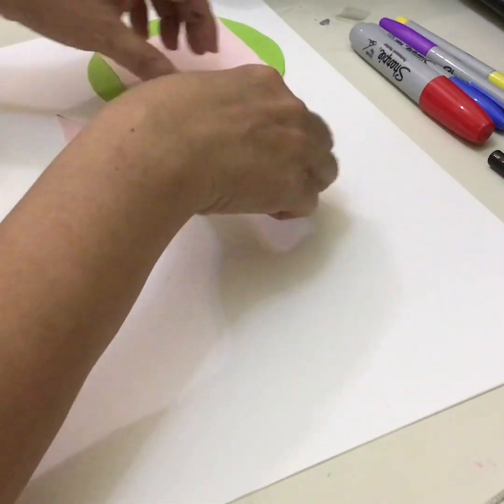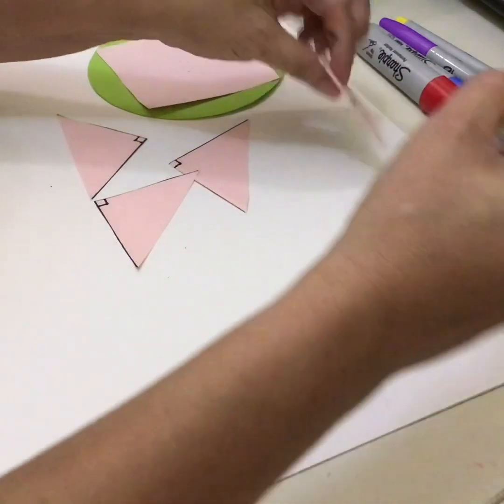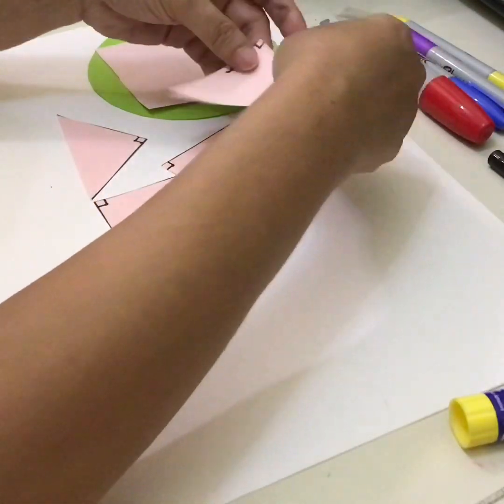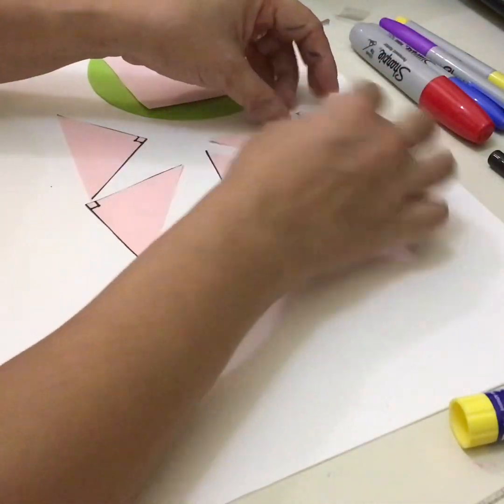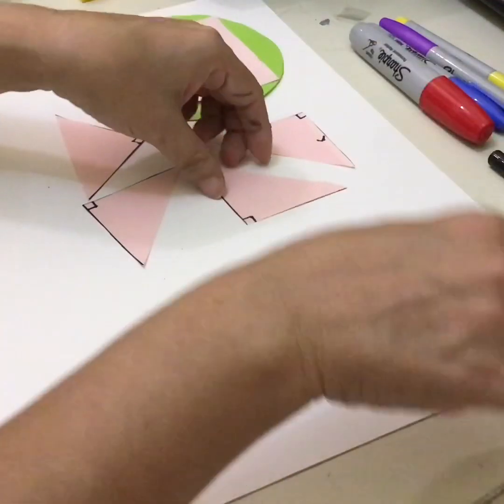Okay, and then I'm going to place this triangle here with the other triangle to form a small square.